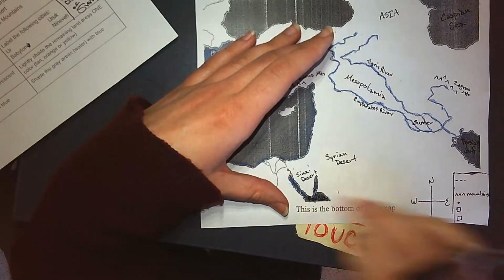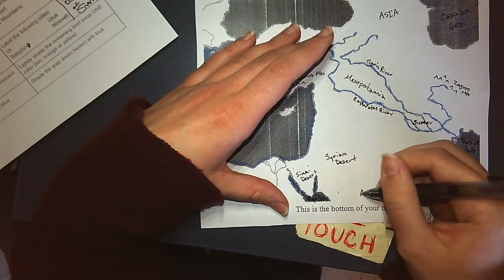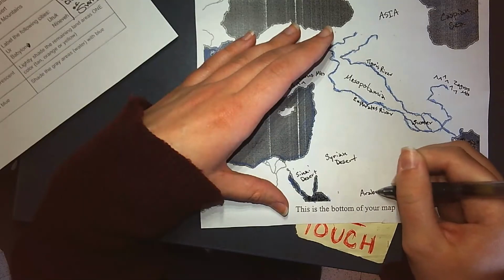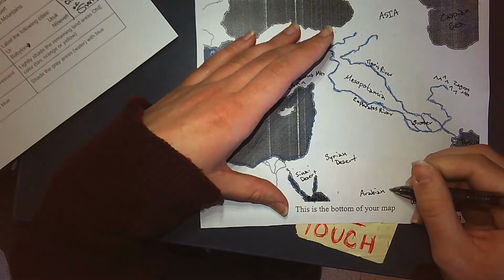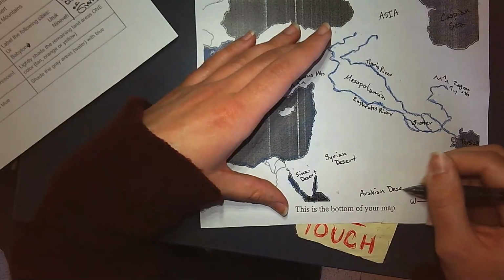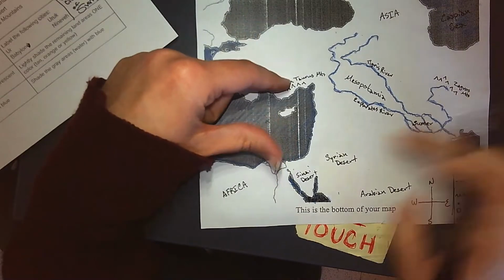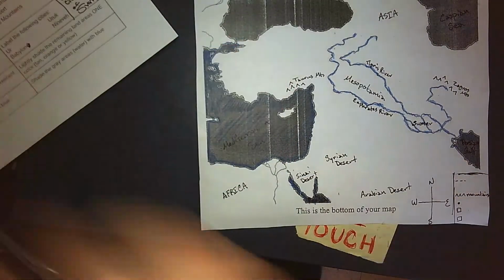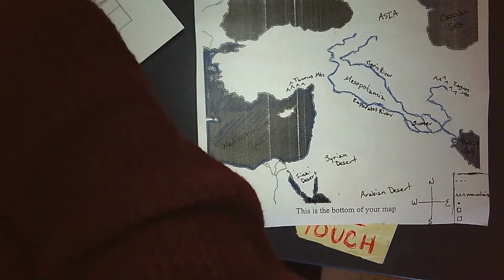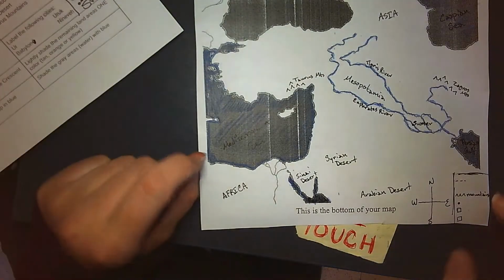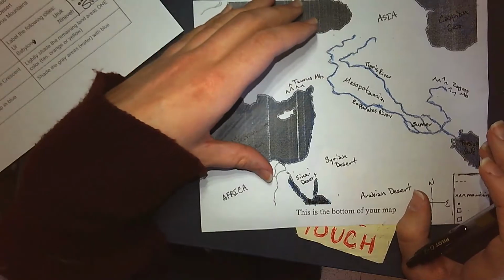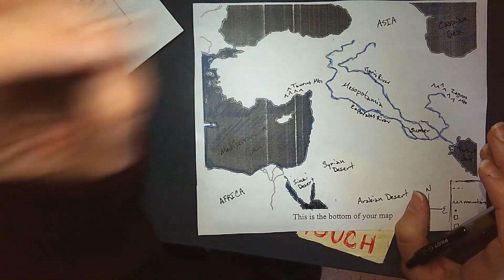And at the bottom of our map, we're going to have the Arabian Desert. So, 2 mountain ranges, 1, 2, 3 deserts. Okay. So, next thing that we're going to look at here are a couple of the cities.